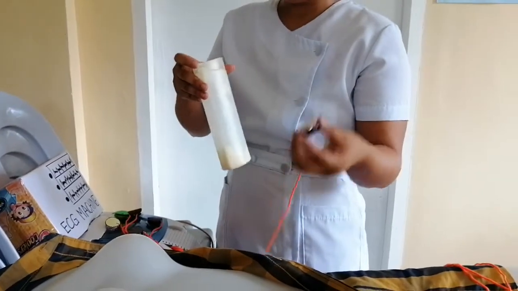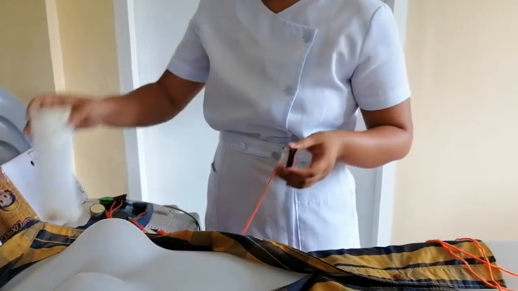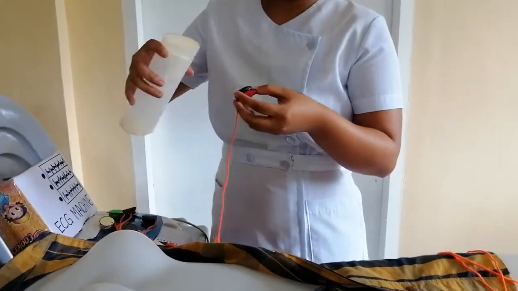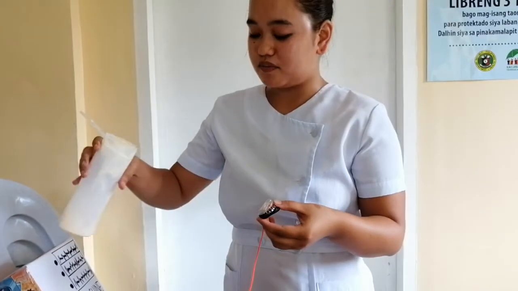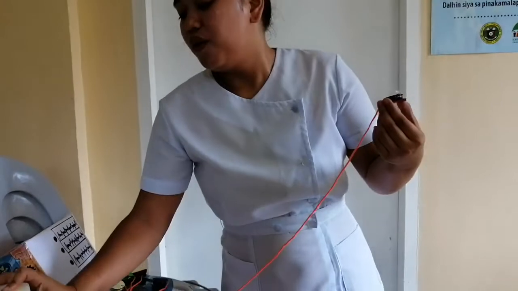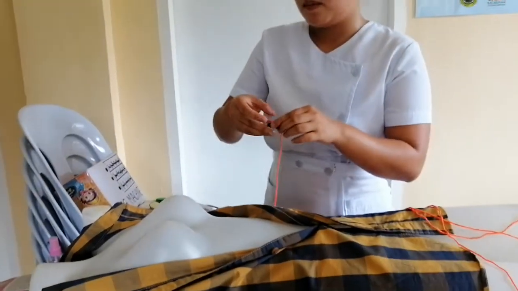The V1 lead is the first one to be placed on the client's chest. So let's put an electrogel. So we are going to locate this V1.